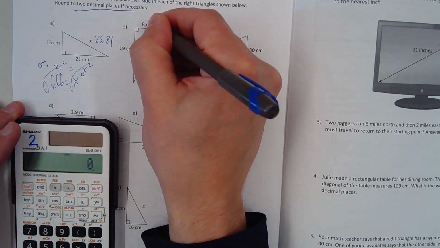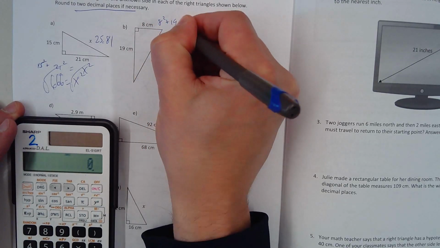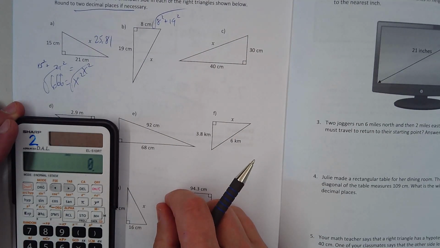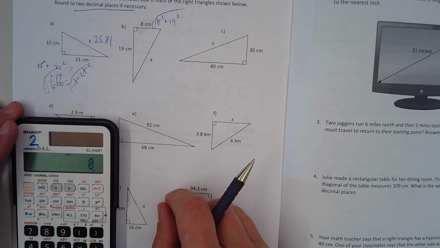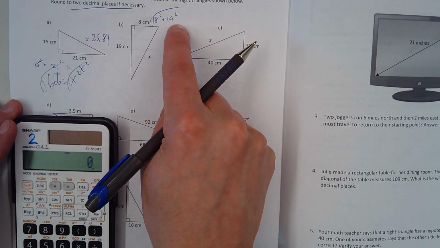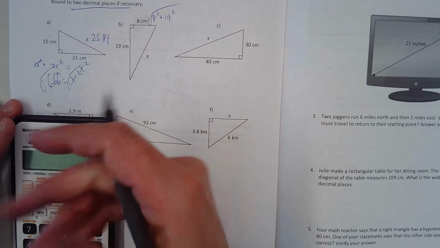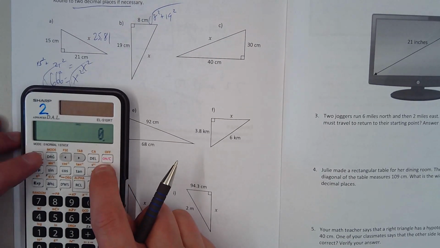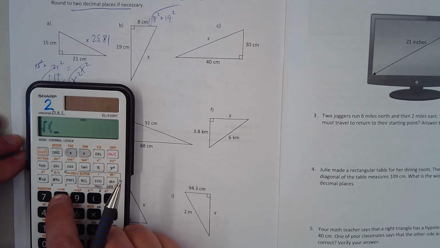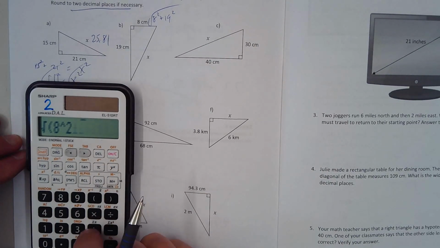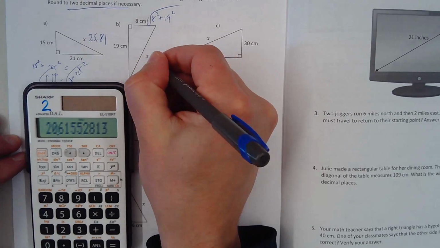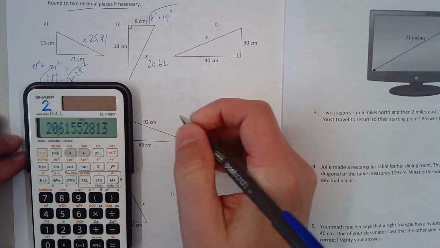Okay, this one, again, you're adding. So you're going to go 8 squared plus 19 squared, and then you're going to square root the whole thing. That's how I could write it all as one step if I want. That's what it would look like as a math expression. 8 squared plus 19 squared, and then put a big square root over it. Then I could just do it all at once. So if I wanted to do it in one step here, I could put in my square root, a bracket, and I can do 8 squared plus 19 squared equals 20.62. Okay.